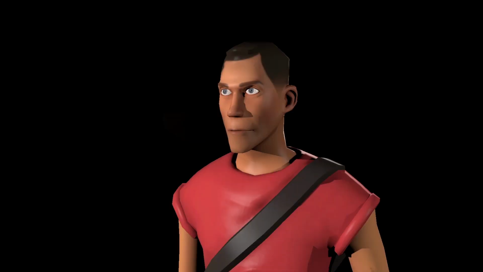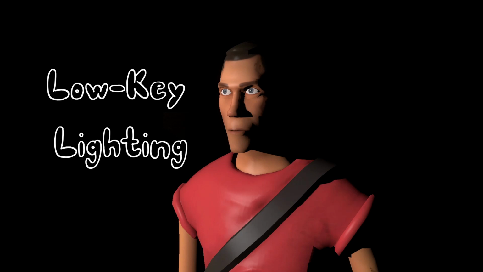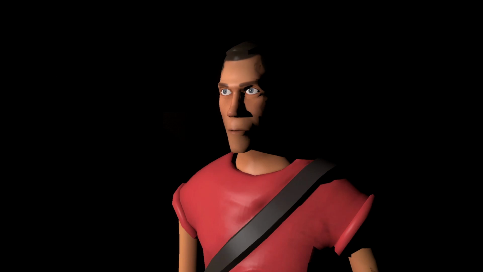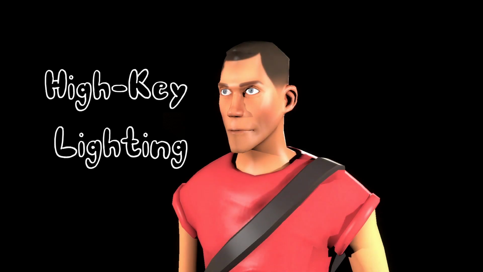However, in some cases, a director may want an actor to be lit without a fill light or a backlight. This results in harsh and high contrast shadows on the actor. This is called low-key lighting and is typically used in dramas, horror films, and film noir. On the other hand, when all three lights are used together, sometimes in excess, it is called high-key lighting. This is typically seen in sitcoms and comedies, that kind of thing.